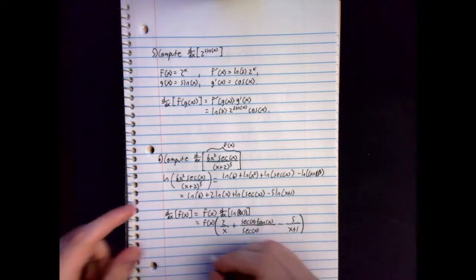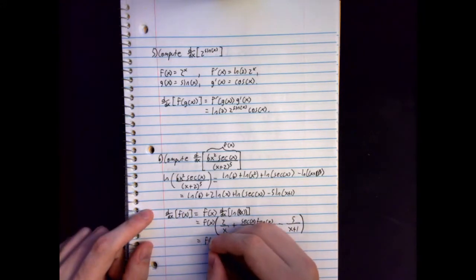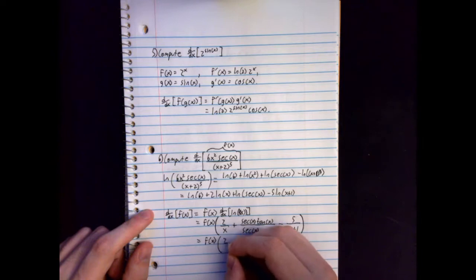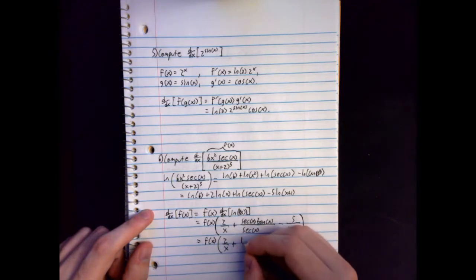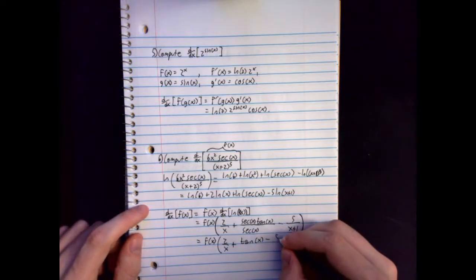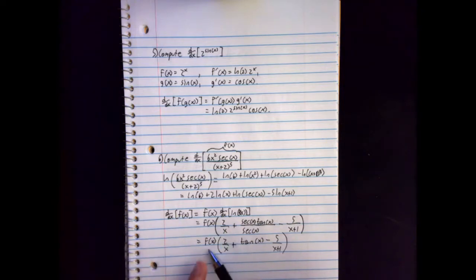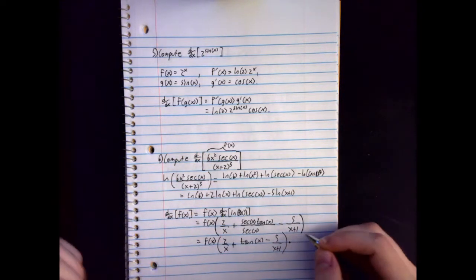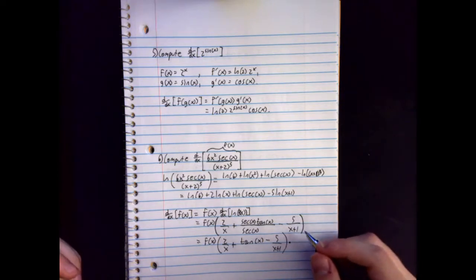Okay, and we can simplify this a little bit. This is f of x times 2 over x plus tangent of x minus 5 over x plus 1. And we could write down what f of x is, we could just put that right here, but we won't take the time to do that. I don't think that's necessary.